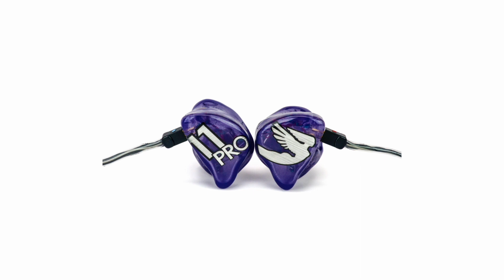There's an extra driver for the low end, which gives them some extra punch. They go for $900 even without the impressions. When you get into flagship models, the cost can quickly get past $1,500 or even $2,000. Of course, the price of custom in-ears isn't really justified for everyone.